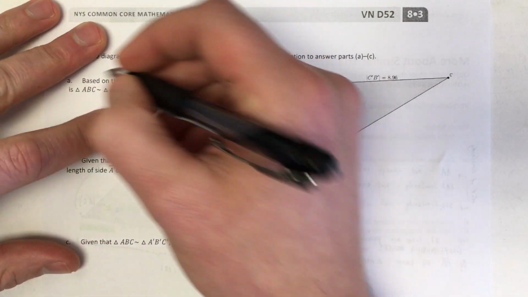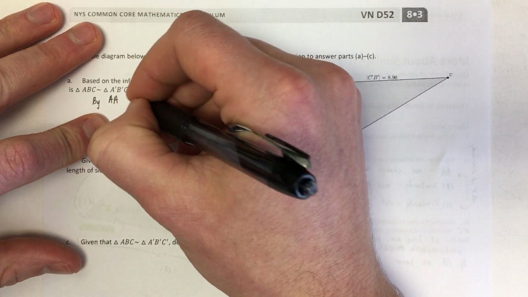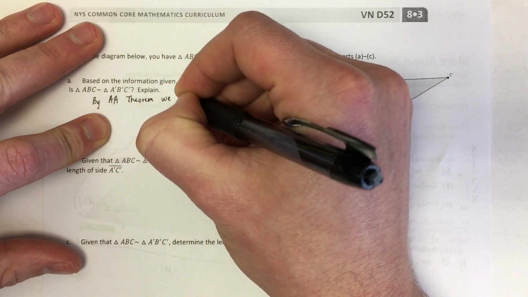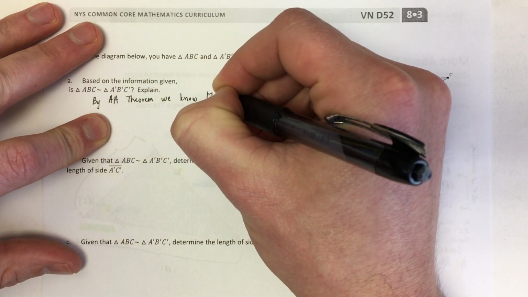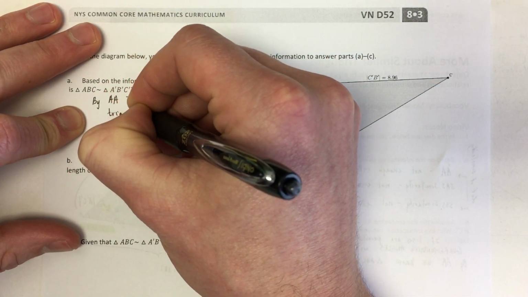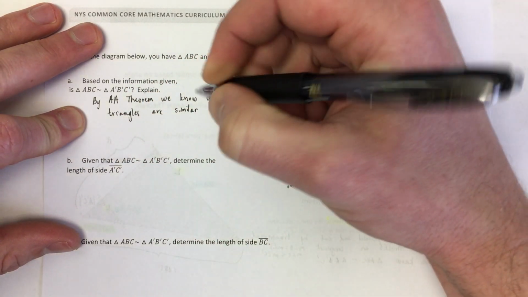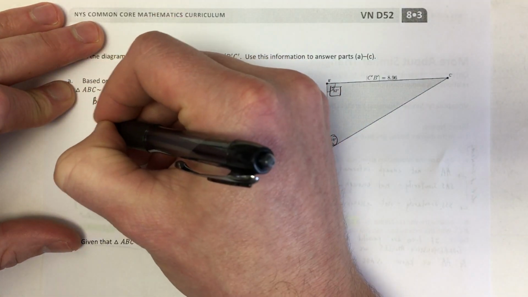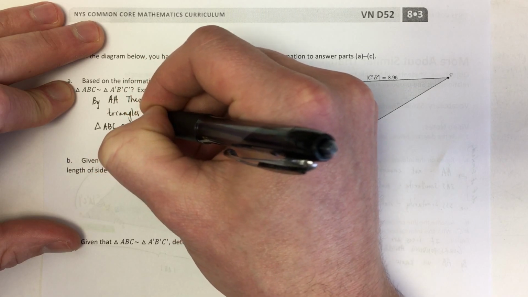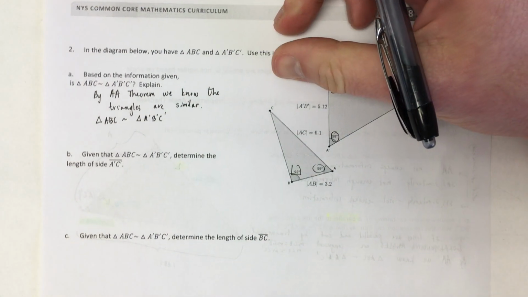So we can write the sentence like, by the angle-angle theorem, we know the triangles are similar: triangle ABC is similar to triangle A prime, B prime, C prime. Okay, so we've established similarity.